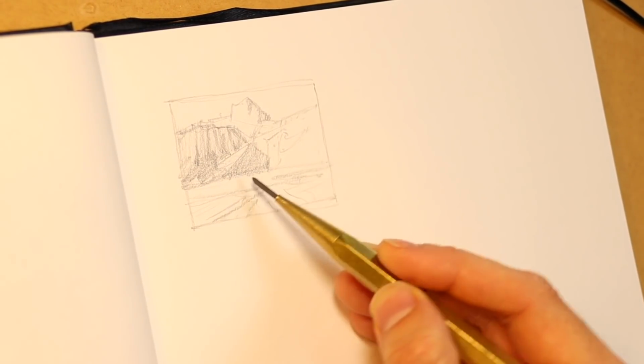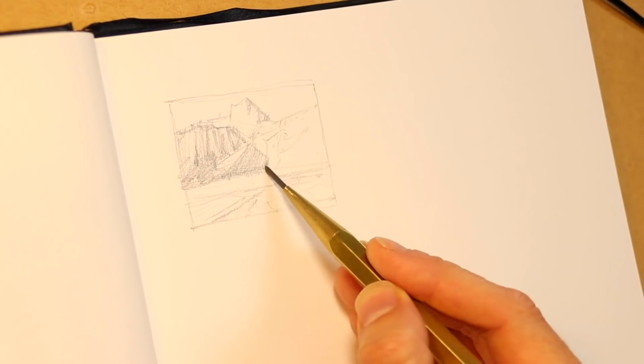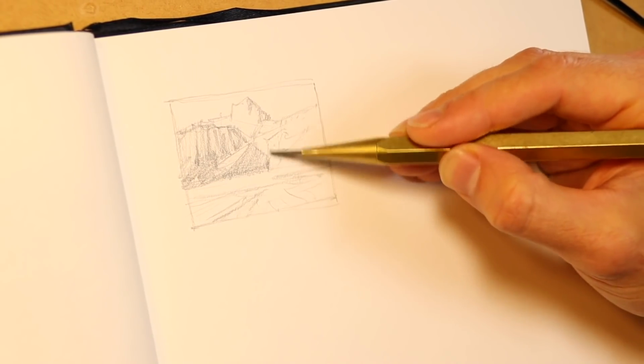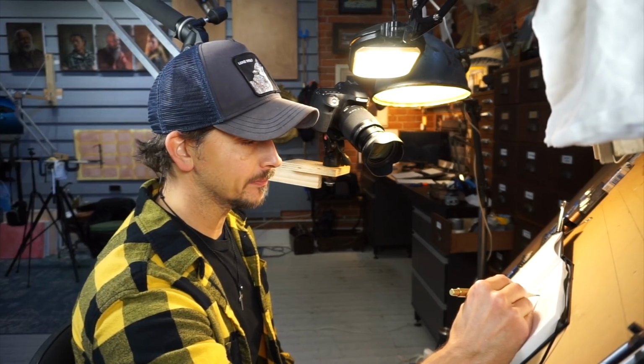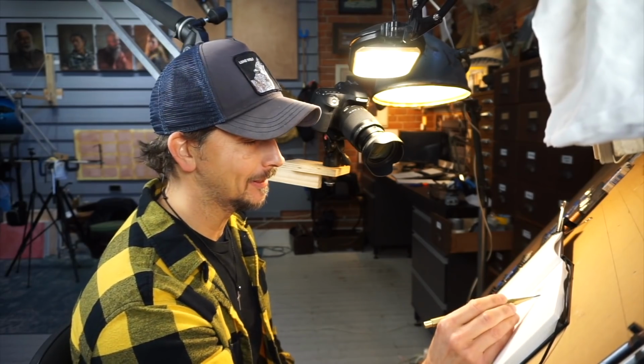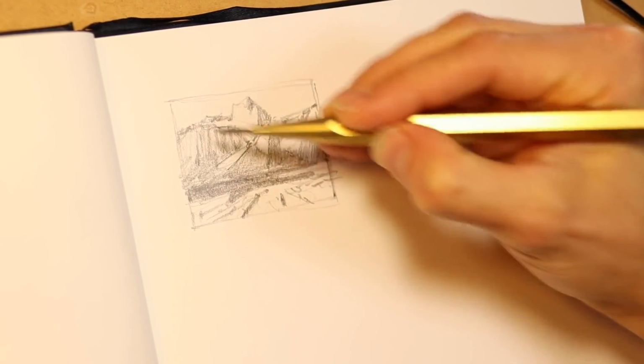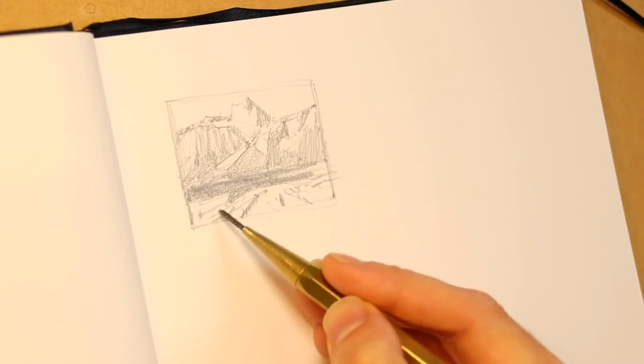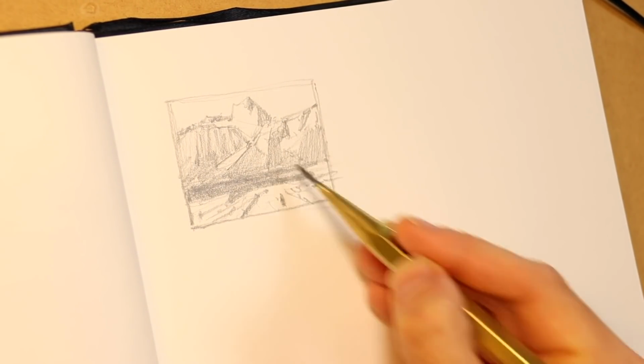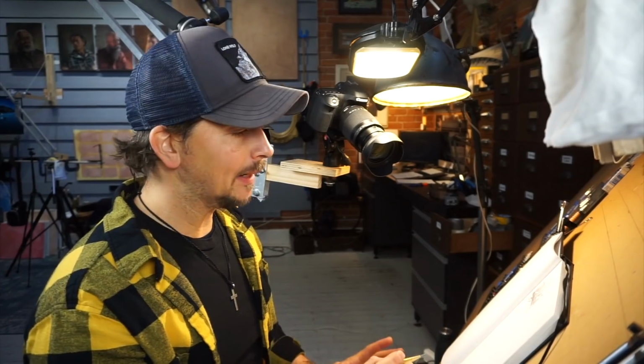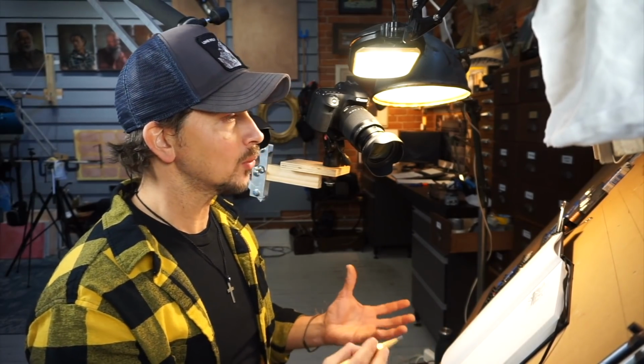It's rough. I want to be able to see from a glance, is this composition going to be something that's worth painting, or do I need to spend some more time? You know the answer to that already. Pretty happy with that so far. It's gonna work as a painting.